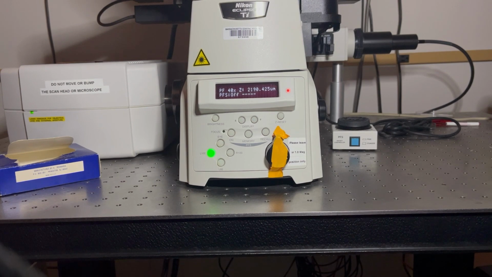This is very far down, and so in order to bring your sample into focus, you need to bring the objective up. Normally, most people's samples come into focus between 2,000 micrometers and 2,500 micrometers. There is some slight variation depending on your sample, but this is a good place to start in terms of finding your sample.